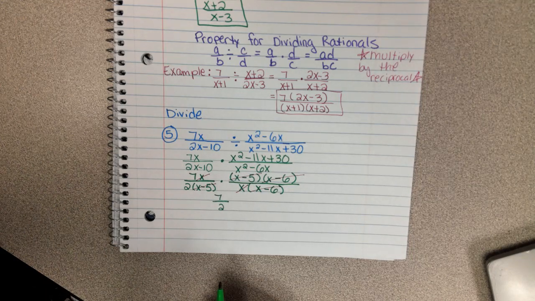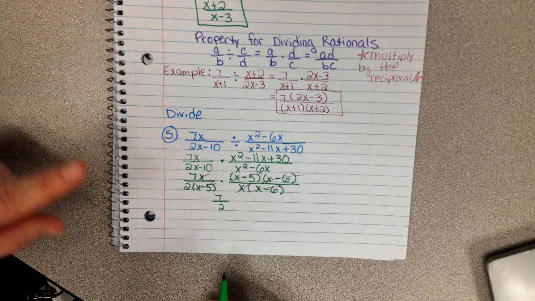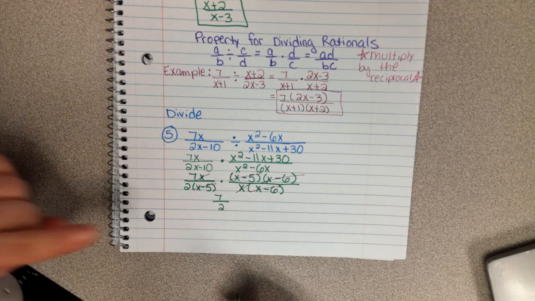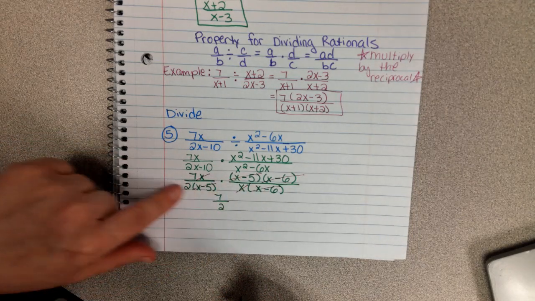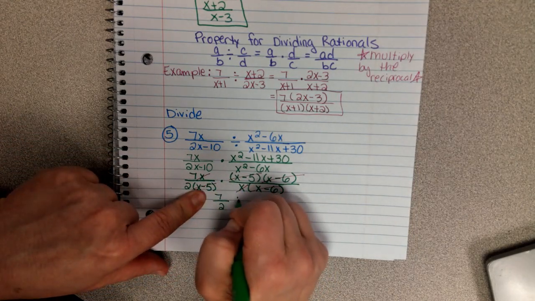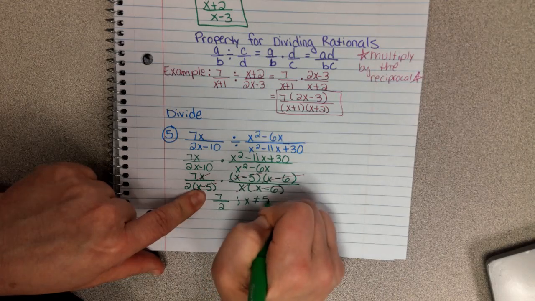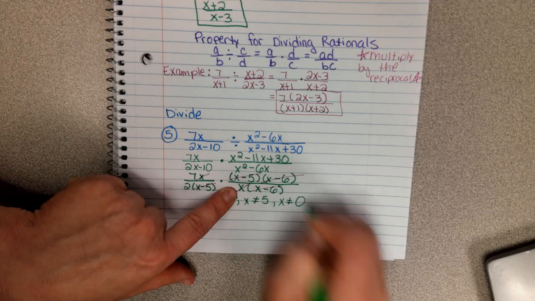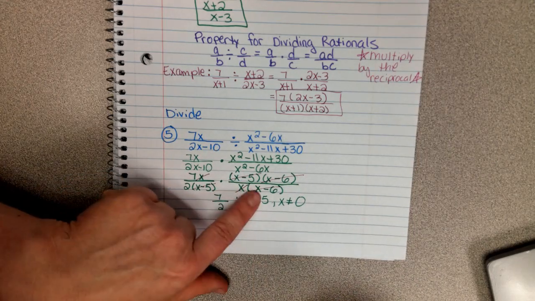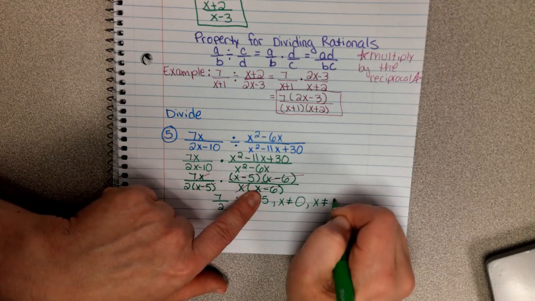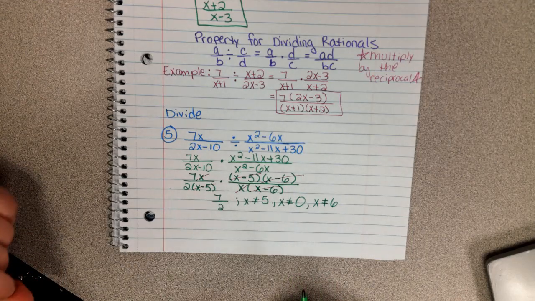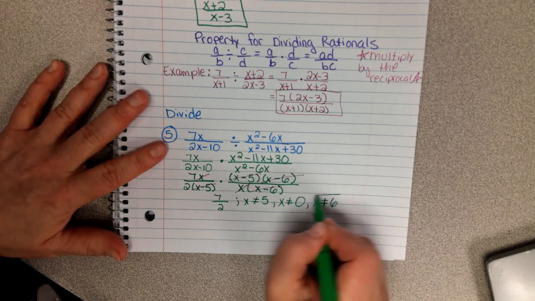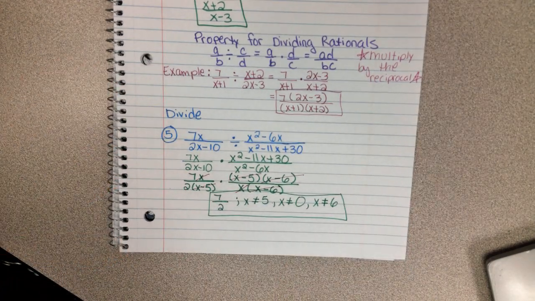Now there's some things that x cannot be, so let's make sure that doesn't happen. In my denominator, let's go to this factored one. I know x cannot be 5 because that would make this a 0. x cannot be 0 because obviously I don't want to multiply anybody by 0. And x cannot be positive 6. I don't want that to accidentally be 0 either. There we are, 7 over 2 in the instance that x is not 5, 0, or 6, which of course would nullify all of our work.